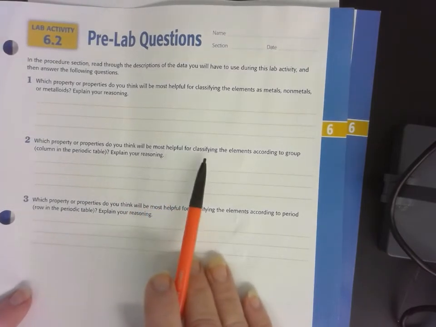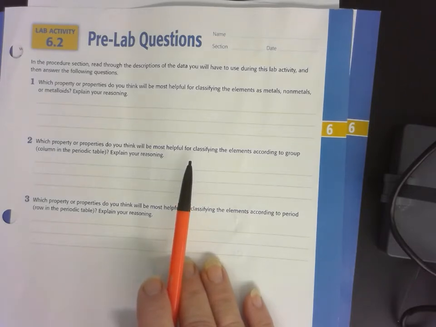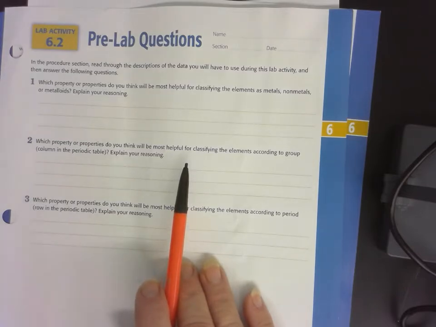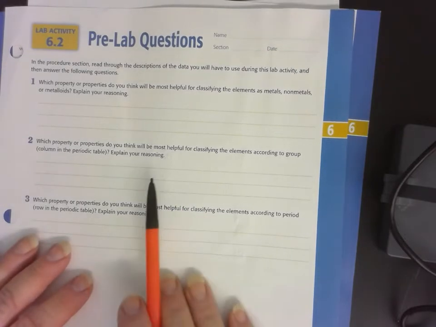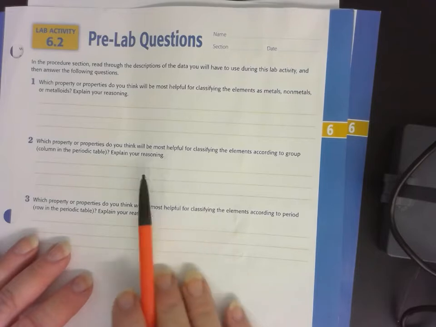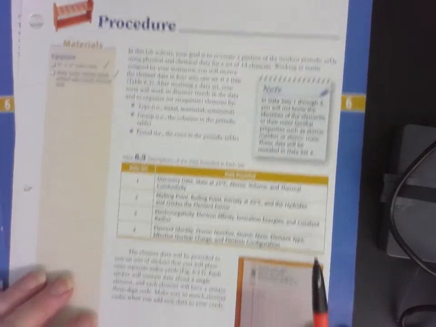Groups react similarly. So for instance, when I pointed out whether an element reacts with 3 hydrogens or just 1 hydrogen, one group would react with 3 hydrogens. That would be a group, the column going down. And then another group, a different column, would react with just 1 hydrogen. So something like that would be very helpful according to groups. So let's look at the data here.